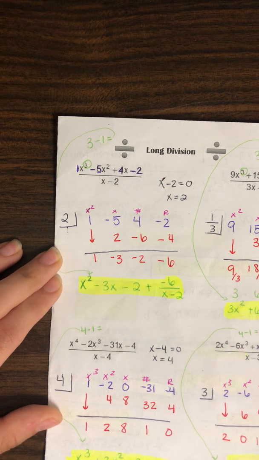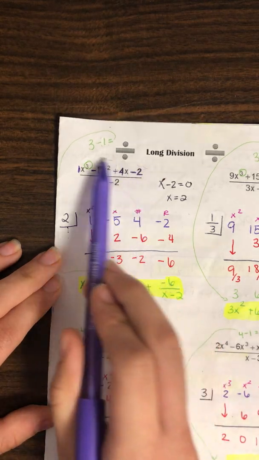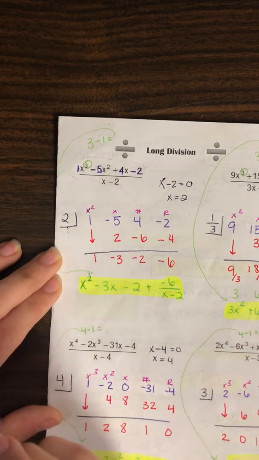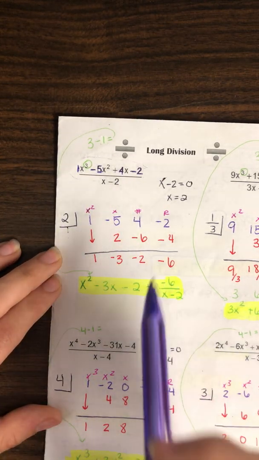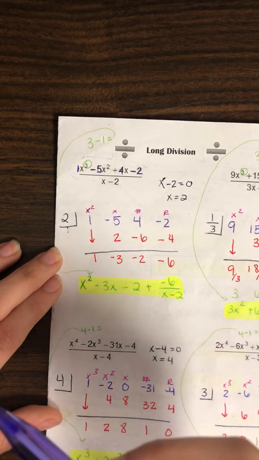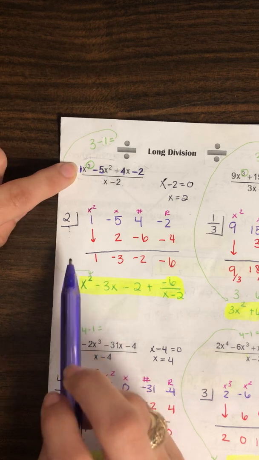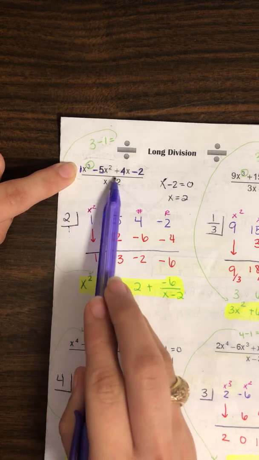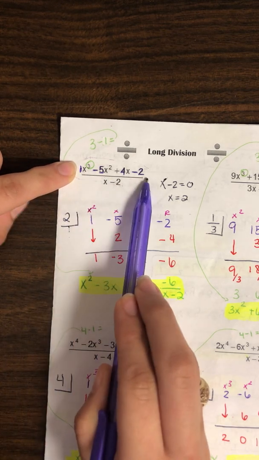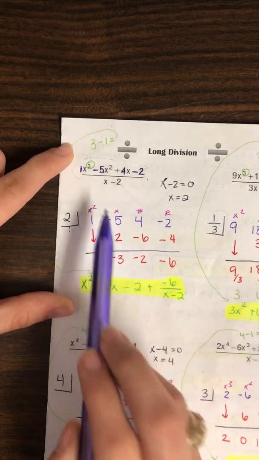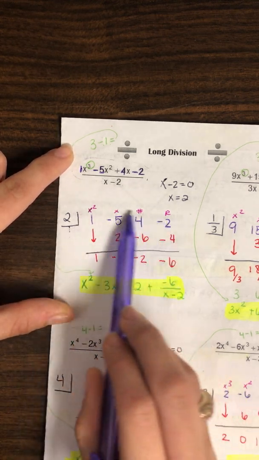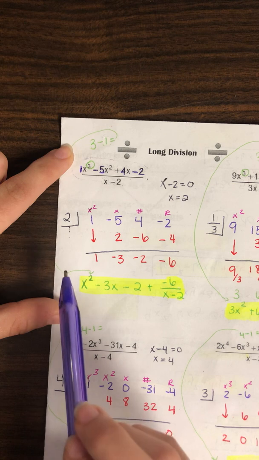Then, next step you are going to do is get the coefficients of your numerator. So the coefficients are the numbers in front of your x values or just a single constant. So in this case, it would be 1, -5, 4, and -2. You have to make sure you have a space for each and every single one of your values.